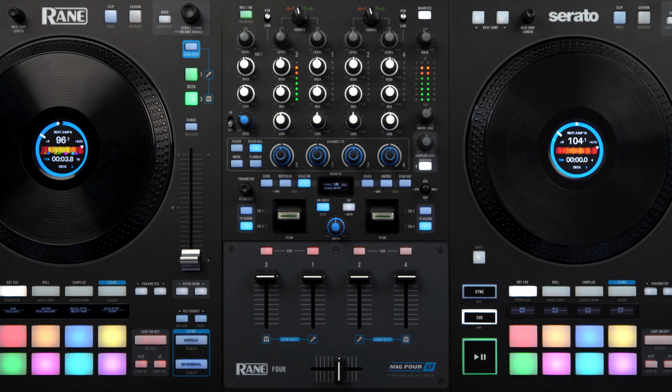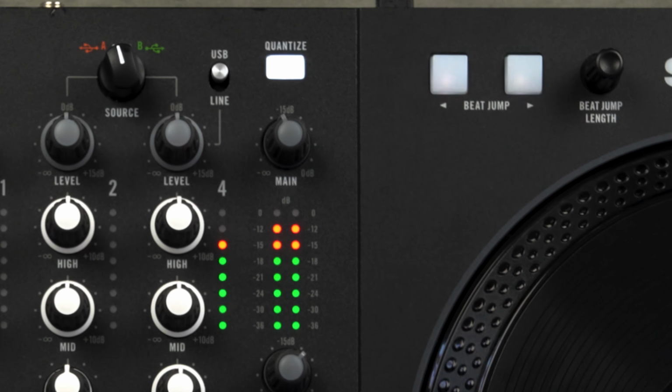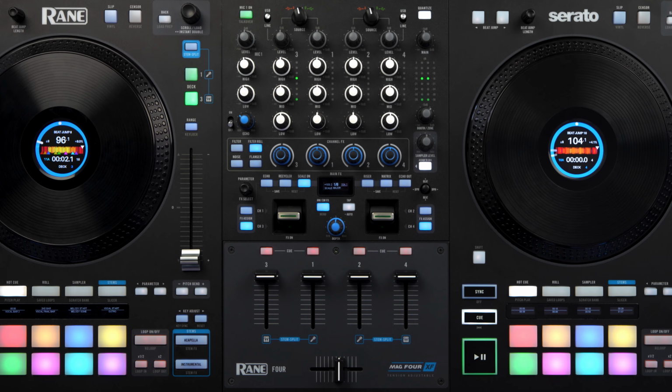The Quantize button allows you to turn Serato DJ's Quantize function on or off. When on, this function will automatically snap your hot cues to the song's beat grid when you set them.